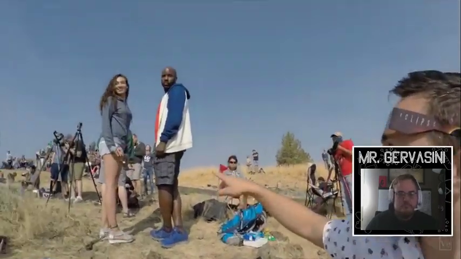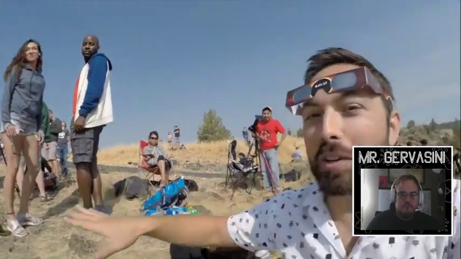I'm back. We are 17 minutes out from totality, and I think the light is starting to change. I think it's getting noticeably dimmer. There's a bit of a cold wind coming in from this side. Can you guys feel it? It's getting kind of cool, and it's getting darker. I'm really excited.